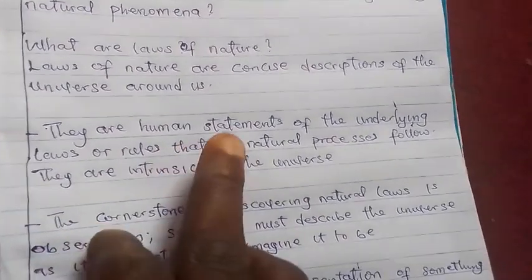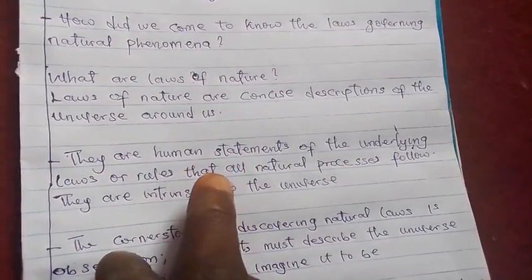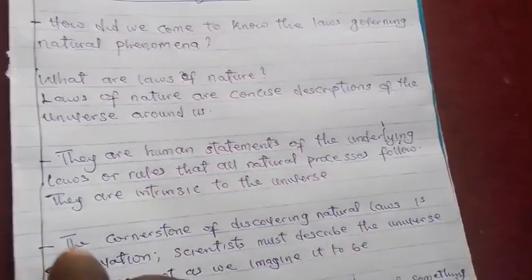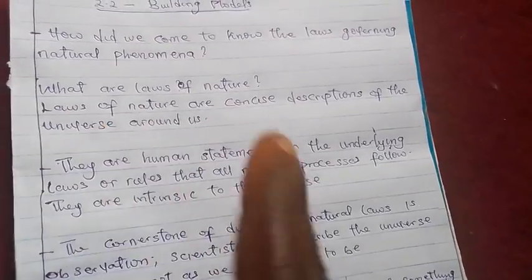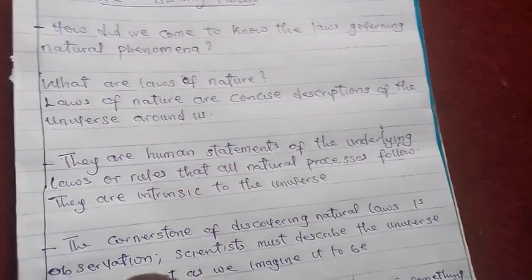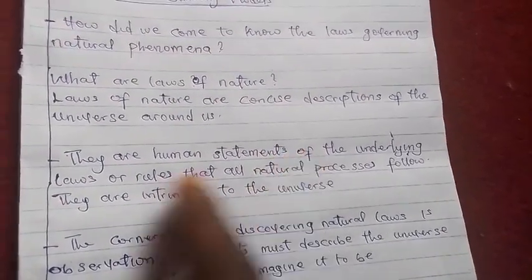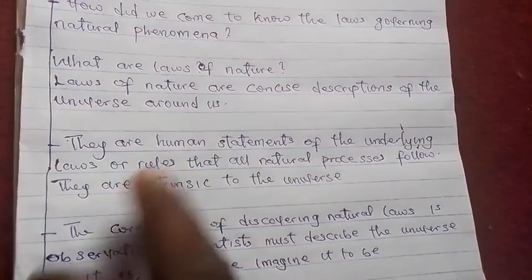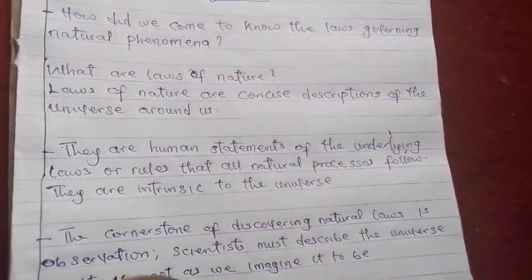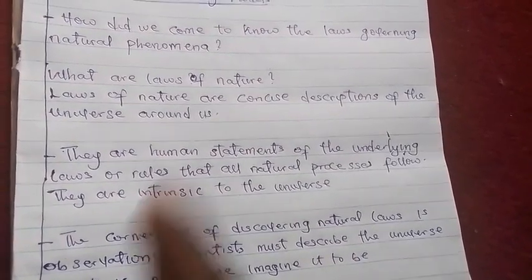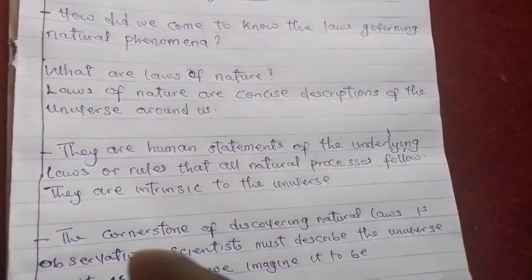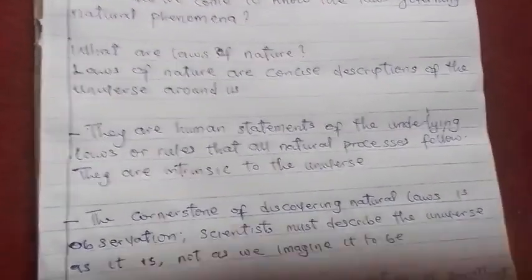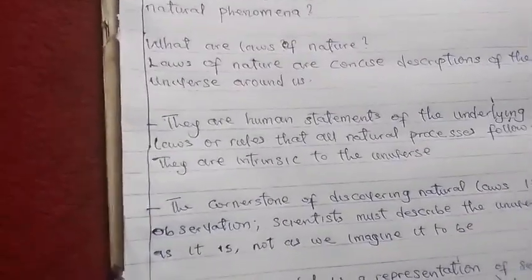Now, laws of nature are concise descriptions of the universe around us. As I've said, laws of nature, that's natural laws, are descriptive, not prescriptive. They describe things around us, how they work, the outworking of things around us. They are human statements of the underlying laws or rules that all natural processes follow. They are intrinsic to the universe. Of course, they are human statements, but they are there already. It is when we discover them that we come up with a particular statement that describes those actions in nature.